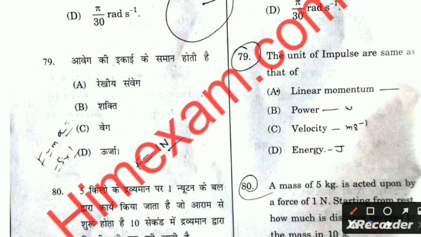The unit of impulse is the same as which of the following? Linear momentum, power, velocity, energy. So the right option is linear momentum. Move to the next question.